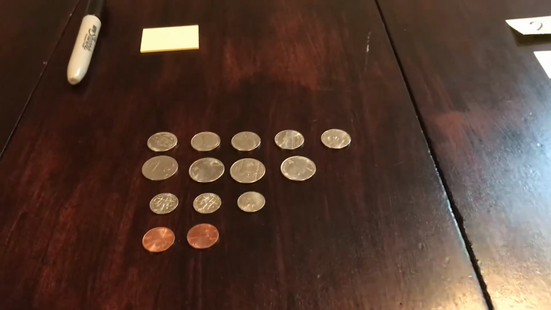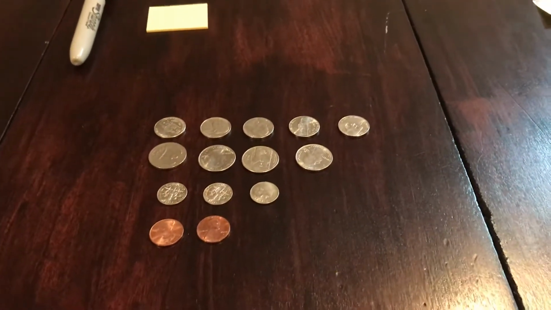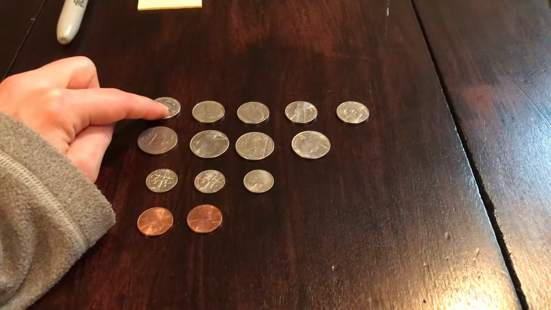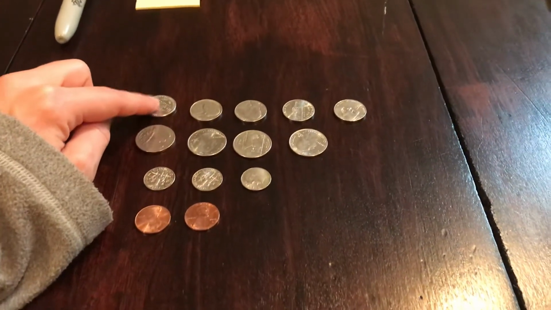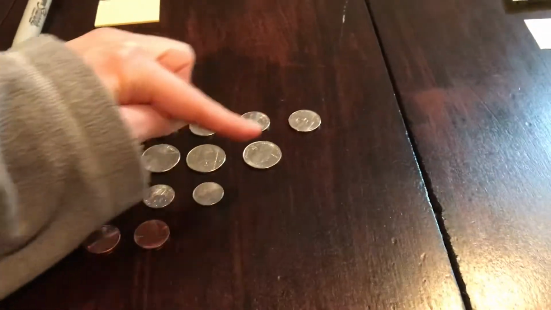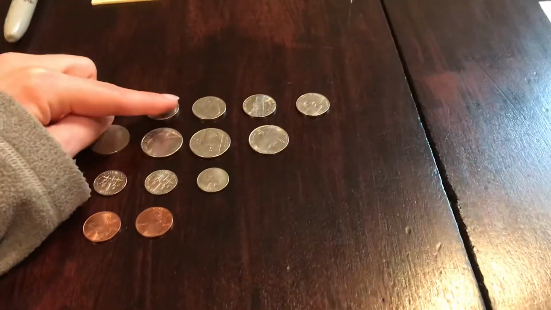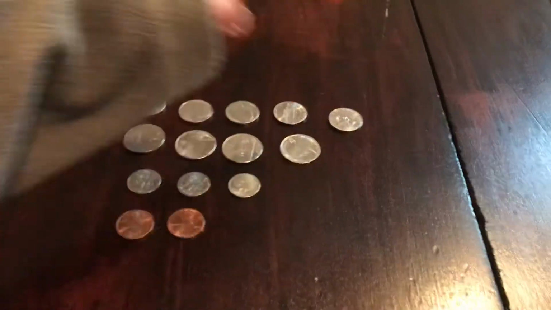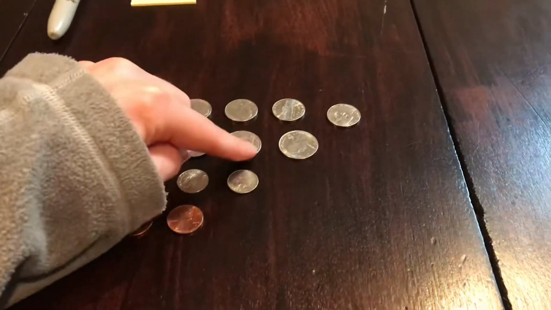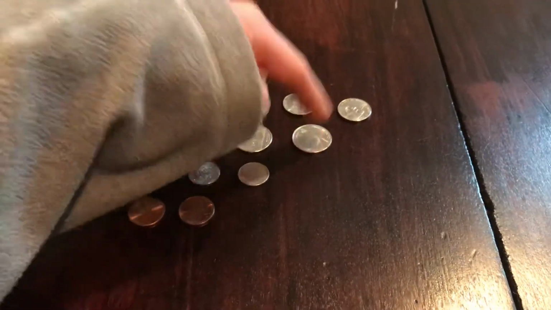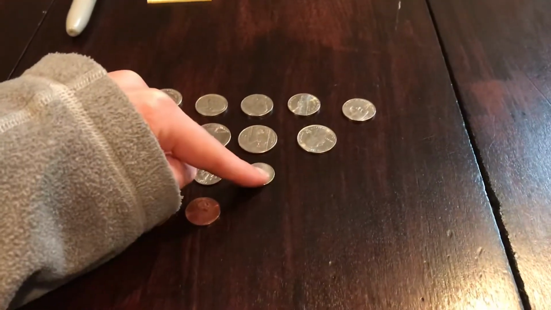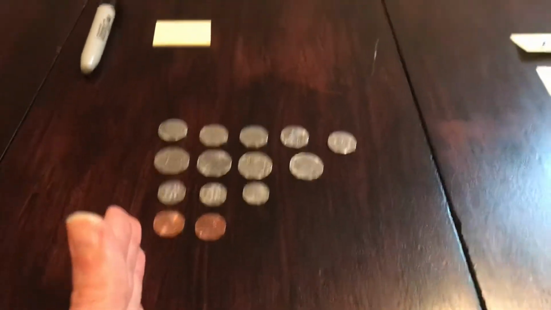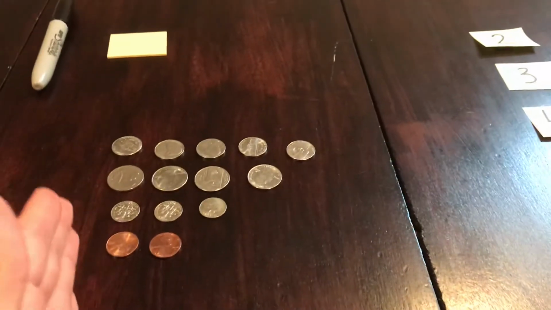Now what we're going to do is count them all together. So when we count, make sure your child touches the item as they count it. So we start at the top, we return sweep, go across, return sweep all the way to the bottom. Here we go. 1, 2, 3, 4, 5. What comes after 5? 6, 7, 8, 9. What comes after 9? 10, 11, 12, 13, 14. And make sure your child says, there are 14 coins altogether.